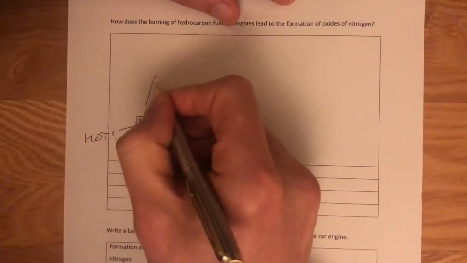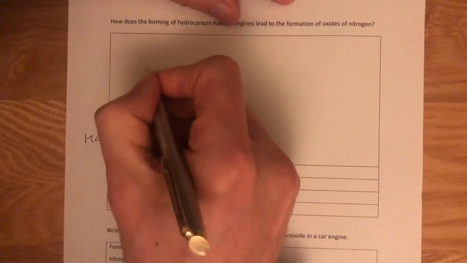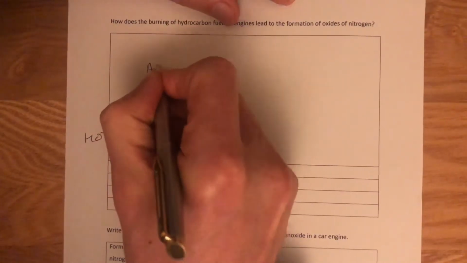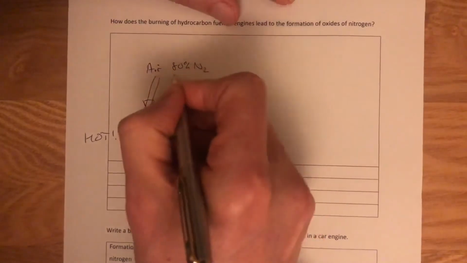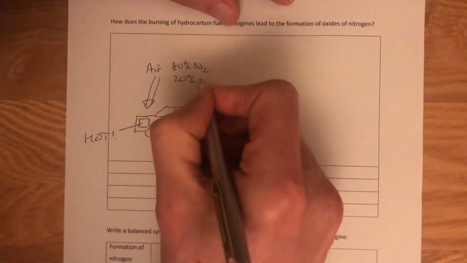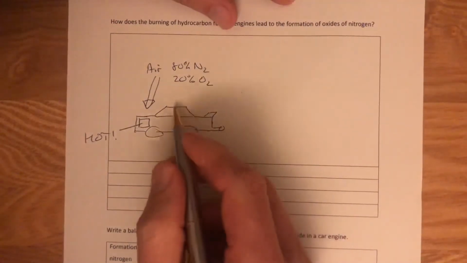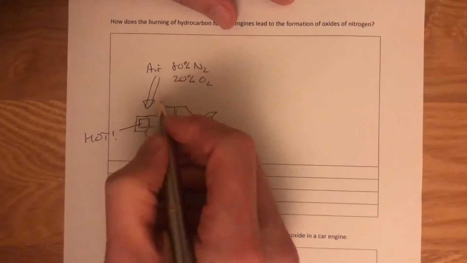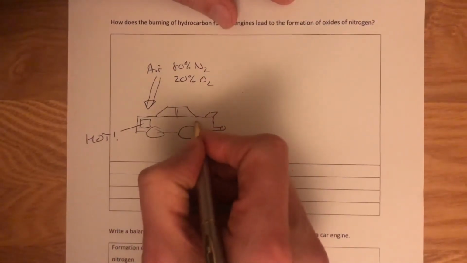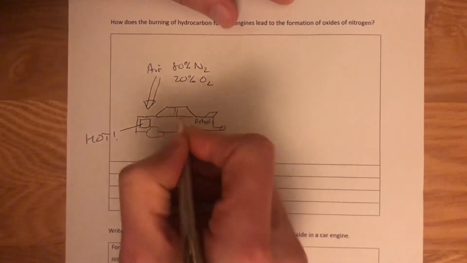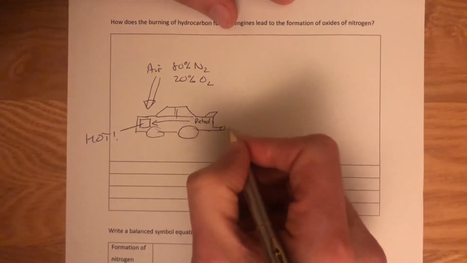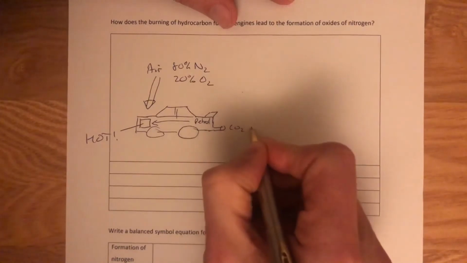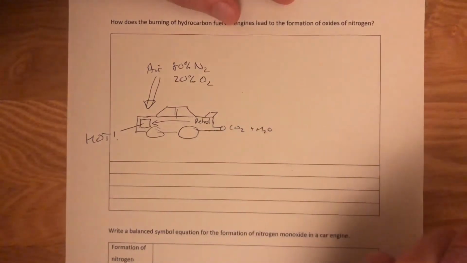Now, the engine sucks in air. Now, remember, the air is 80% nitrogen and 20% oxygen, 21% oxygen to be precise. Now, that air reacts with petrol from the tank here. That goes into the engine as well. And out of the exhaust, of course, mainly comes carbon dioxide and water, because that's the product of complete combustion of a hydrocarbon.